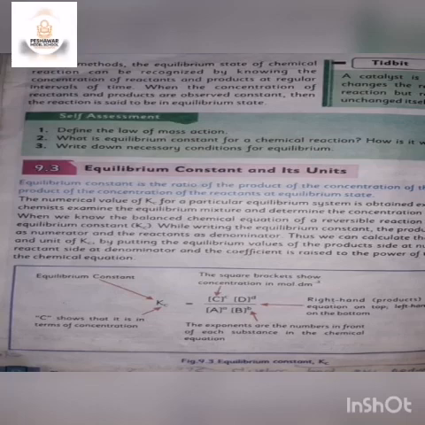It means that through both of these processes we can find out the equilibrium state, whether it has been established or not, by knowing the concentration of reactants and products from time to time, how much they change. And when the concentrations of reactants and products are observed to be constant, then the reaction is said to be in the equilibrium state. When it becomes constant, it means the equilibrium state has been established.